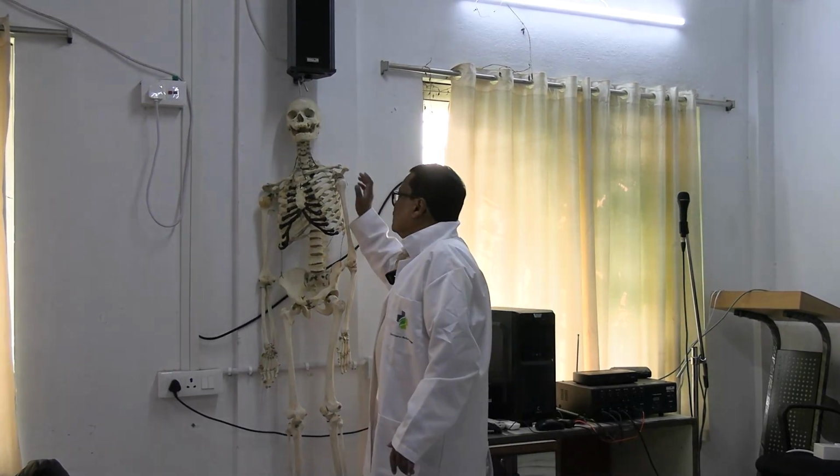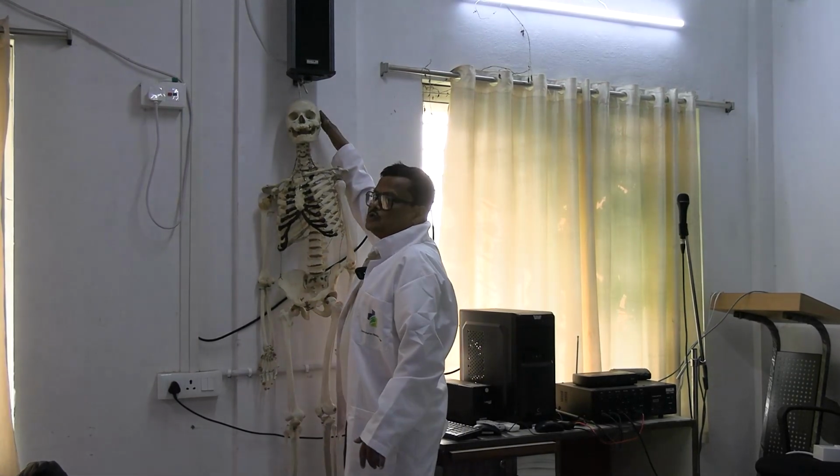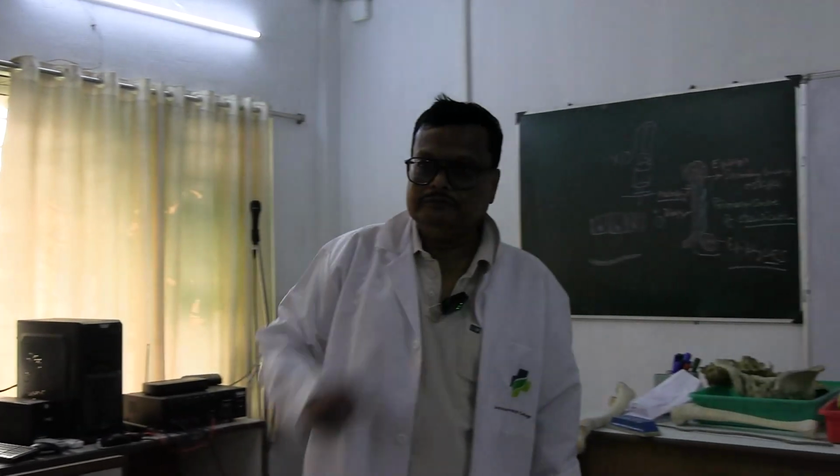Next, flat bone. বুঝতেই পারছো, flat bone একটা characteristic কি? It is membranous ossification usually.